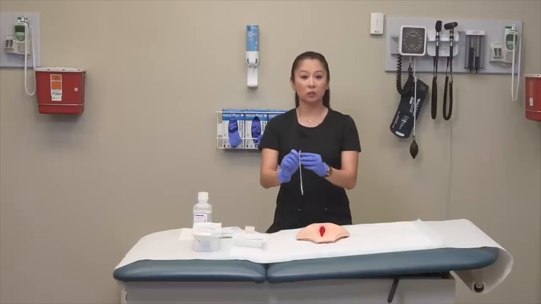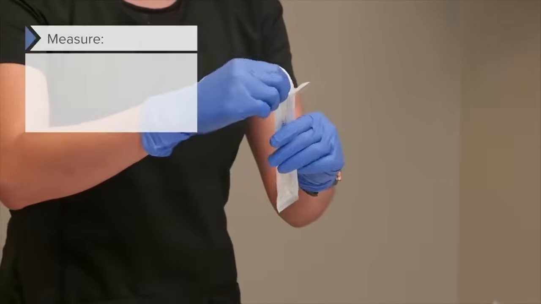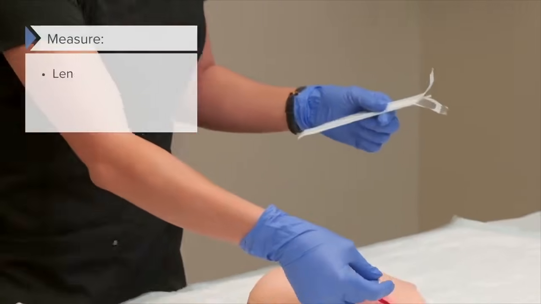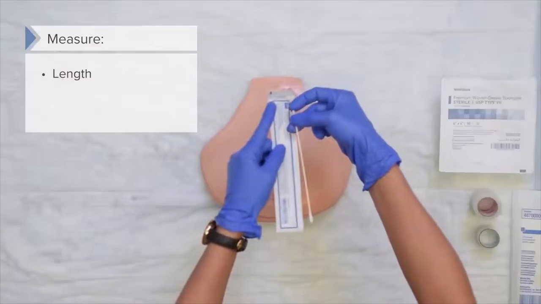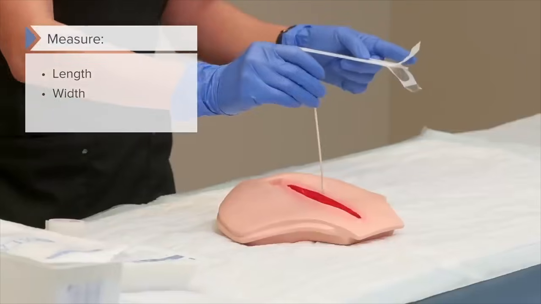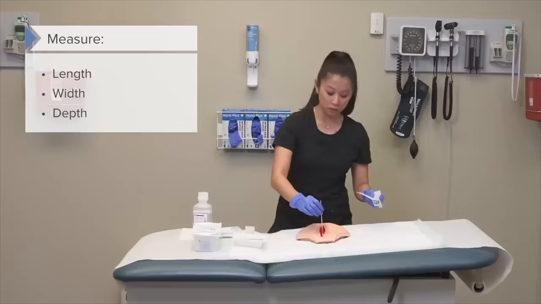So when we go to measure a wound, I'll just quickly talk about this, we'll open this up. We're typically going to do the length, and this one's pretty long, right? We're going to take this and compare it here. We're going to do the width, and then we're going to do the depth. When you do the depth, you're going to go to the deepest part of the wound.